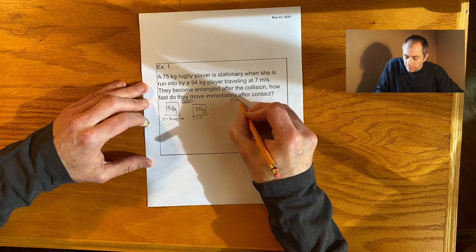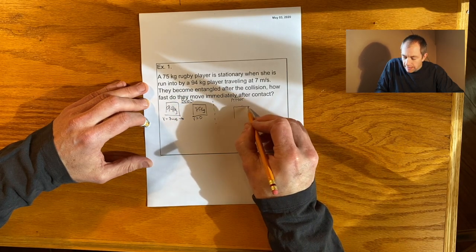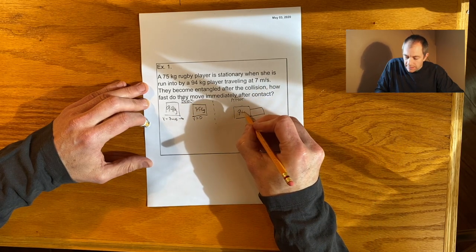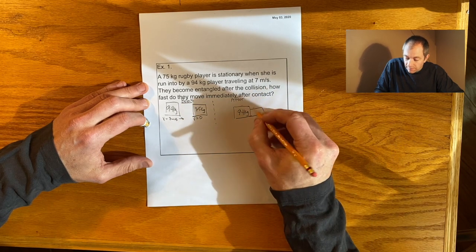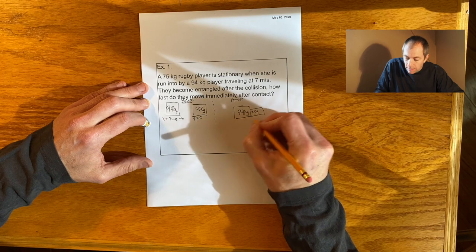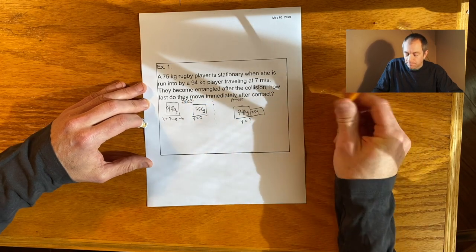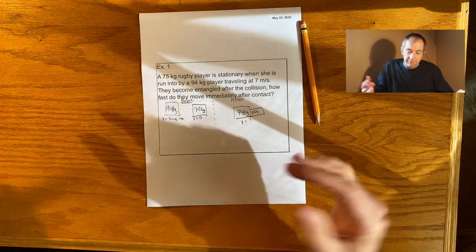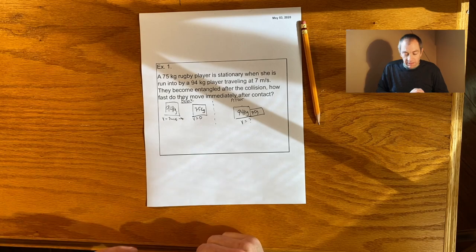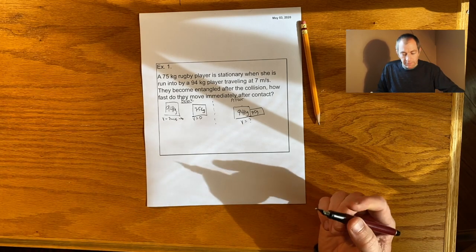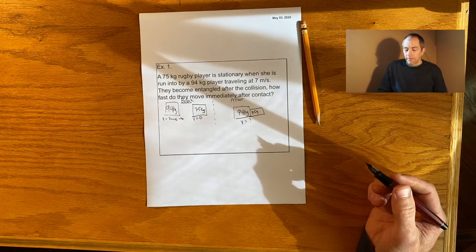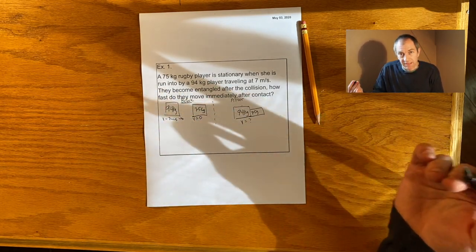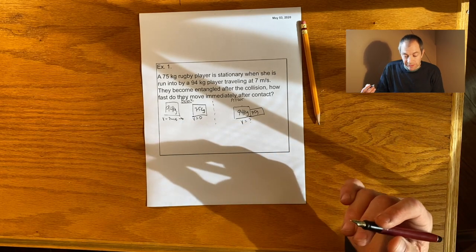After the collision, they're together. So I've got this one is 94 kilograms, this one is 75 kilograms, and I do not know the velocity. So there's my before picture, my after picture, and from here we're going to do the formula a couple of times, and I think it'll be just fine. Again, like the last unit, the math isn't particularly difficult in these cases. That's going to be probably easier than it was last unit.